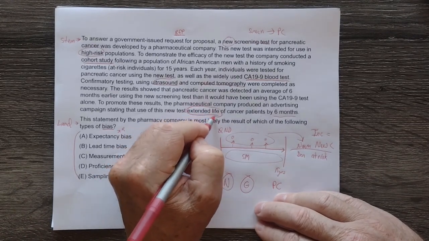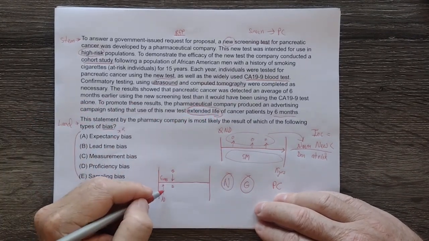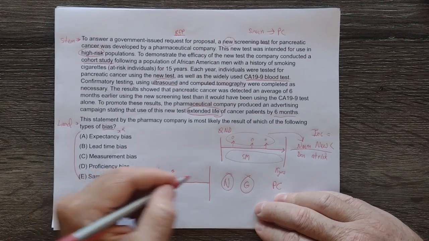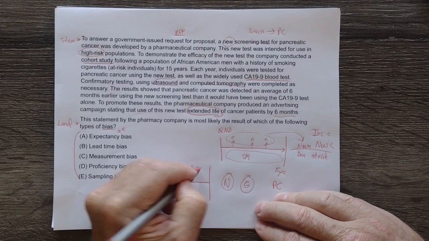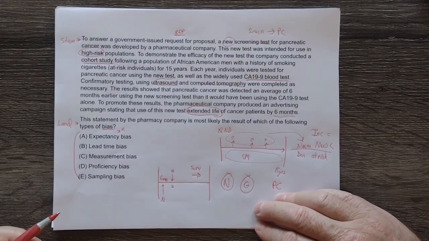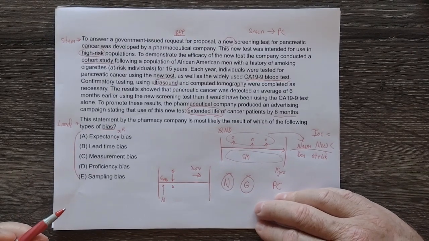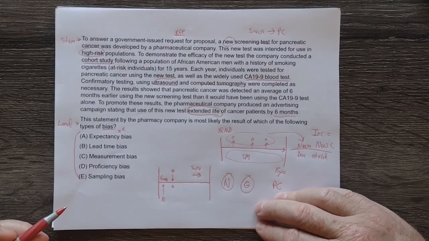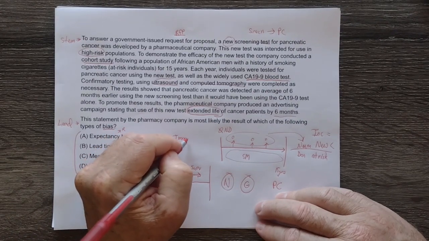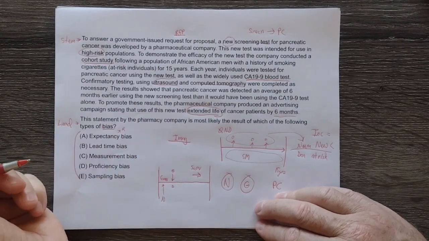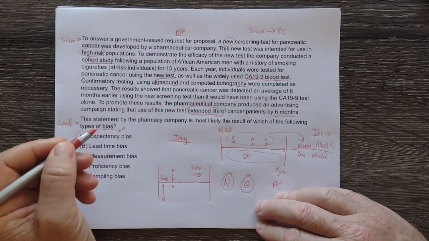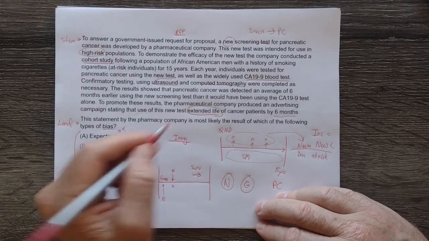Does it extend life? If we detect something 6 months earlier, does it mean that people survive longer? Well, one might think so, but for instance, if you look at imaging, let's say we are going to use CT, or ultrasound.